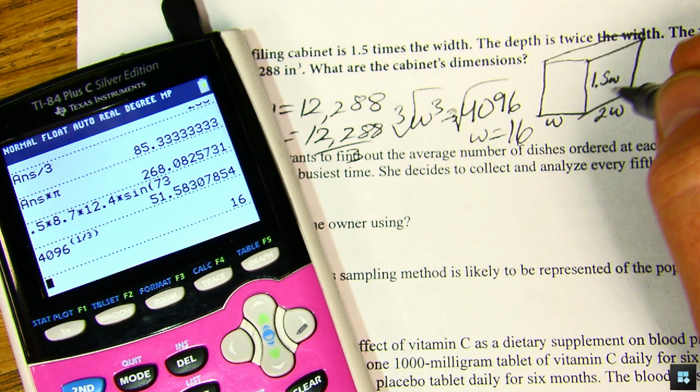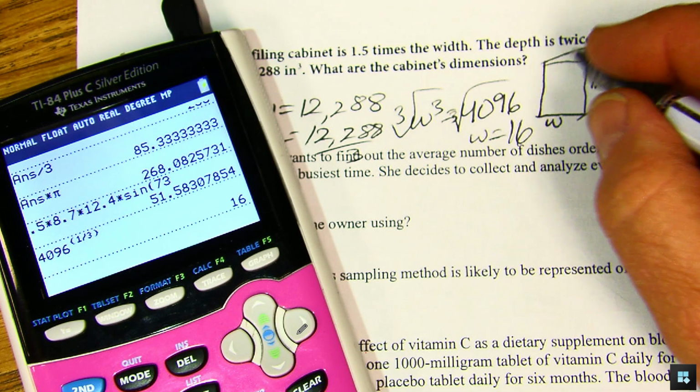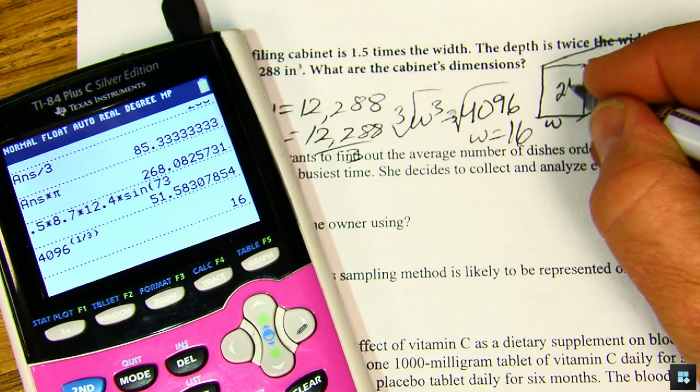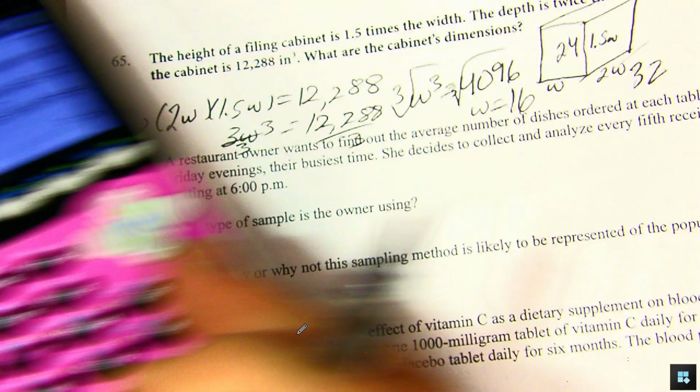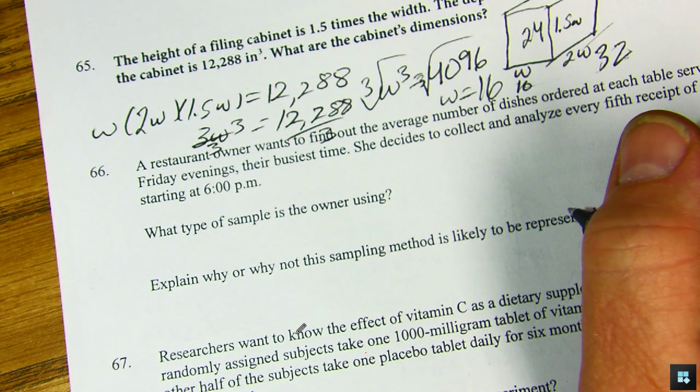I get 16. So W equals 16. That means 2W's got to be 32, and then the height would have to be 24. Okay, done. So 16 by 32 by 24.